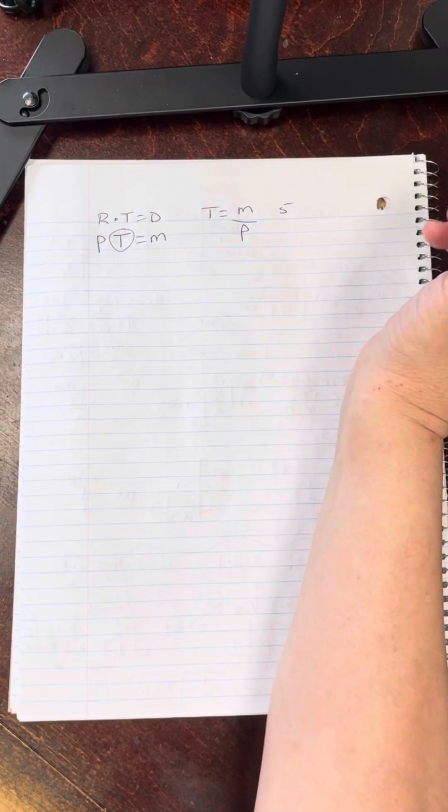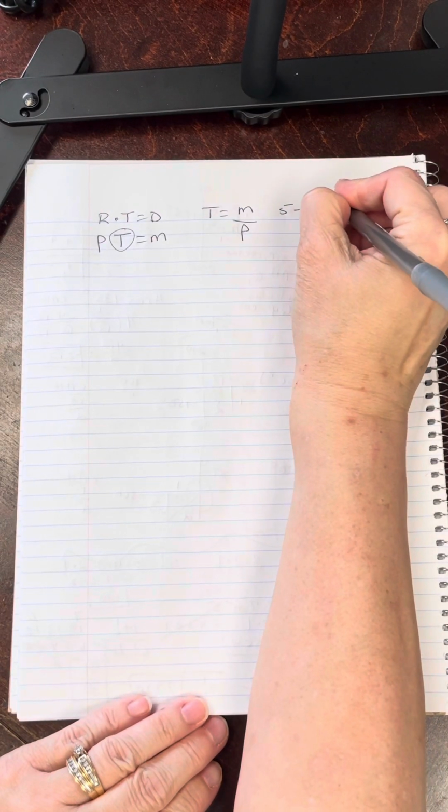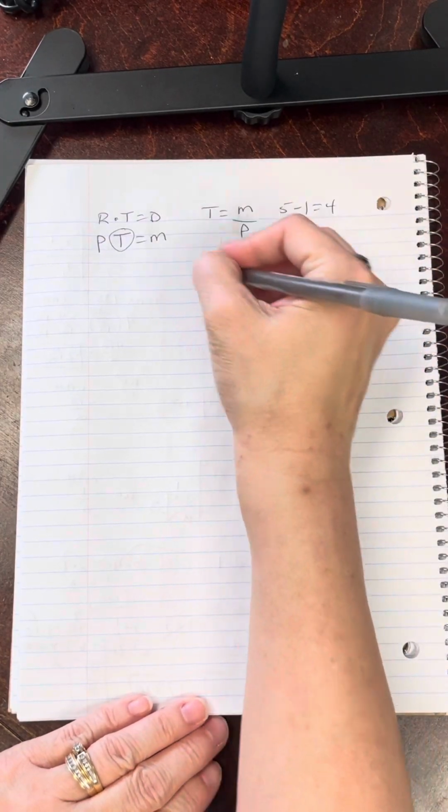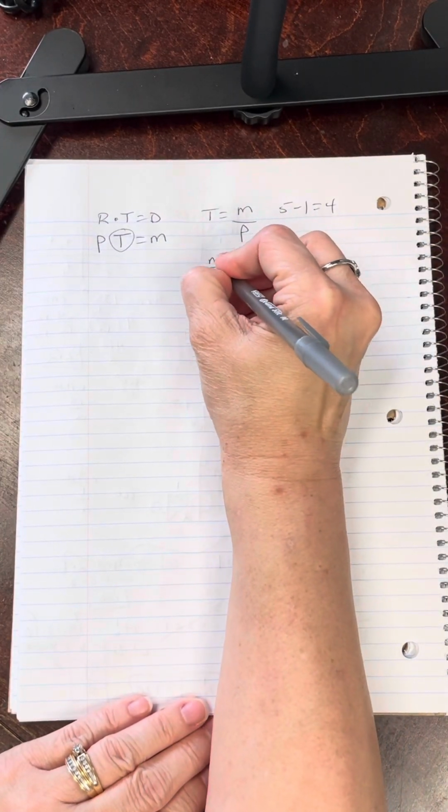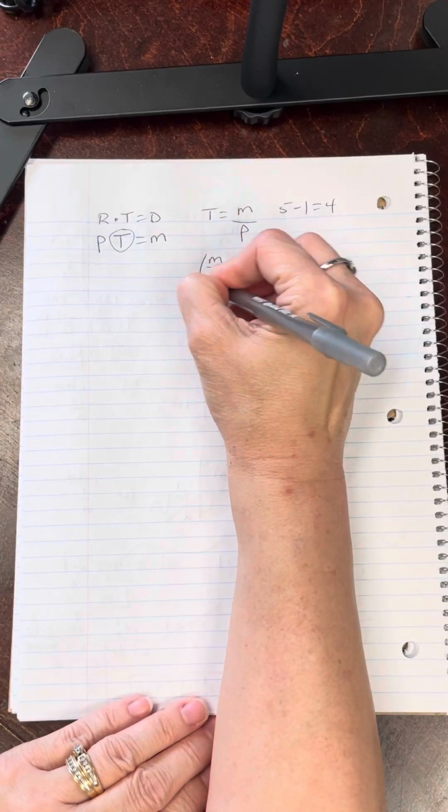All right, now let's stop and think logically for a second. If this were a number, let's say 5 hours, and 5 hours is arriving an hour late, I would want to arrive in 4 hours. So the key here would be to subtract 1. So in my time, I want my time to be m over p minus 1. That's a unit stuck together for the time piece.